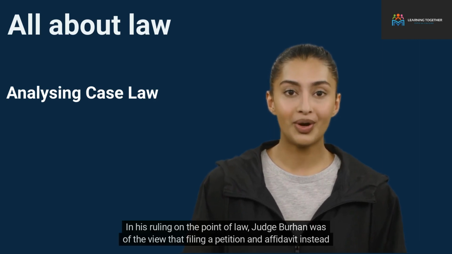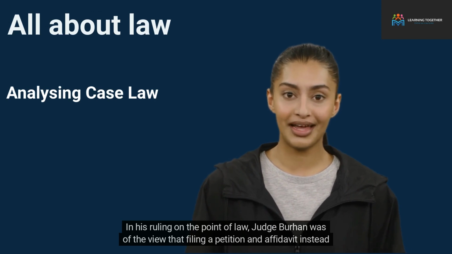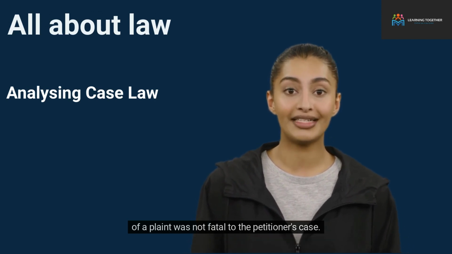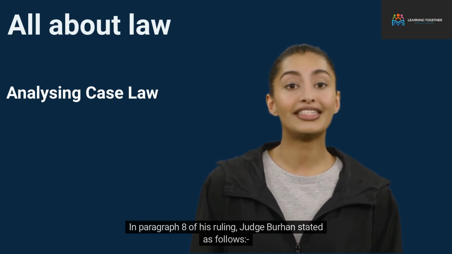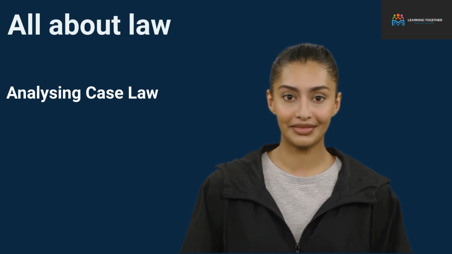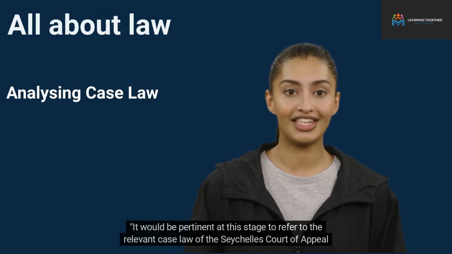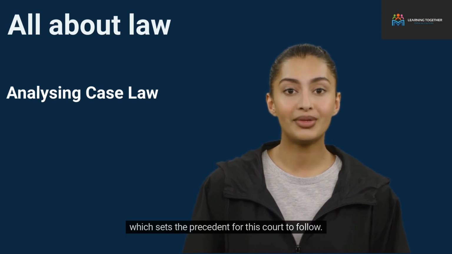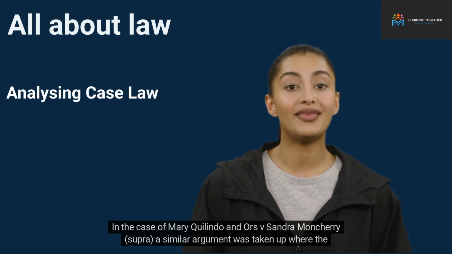In his ruling on the point of law, Judge Burhan was of the view that filing a petition and an affidavit instead of a plaint was not fatal to the petitioner's case. In paragraph 8 of his ruling, Judge Burhan stated as follows: "It would be pertinent at this stage to refer to the relevant case law of the Seychelles Court of Appeal, which sets the precedent for this court to follow. In the case of Mary Quilindo and Ors v.